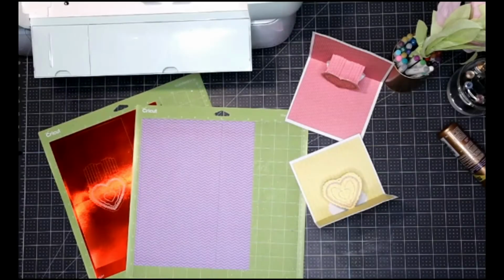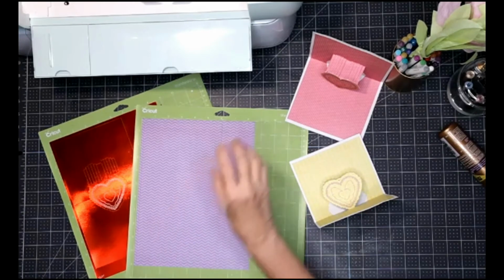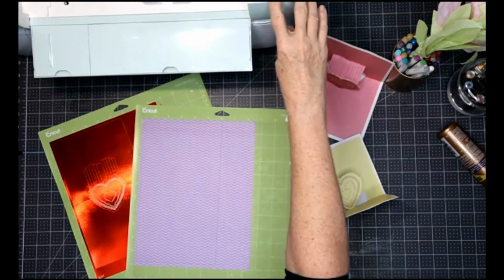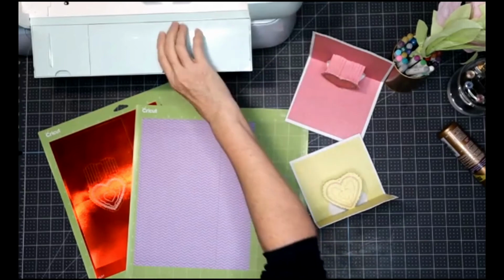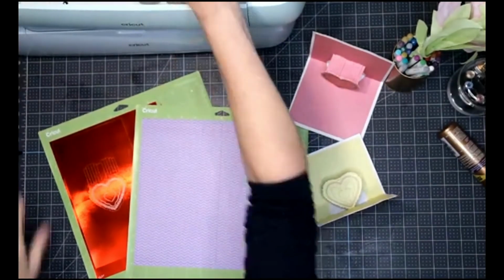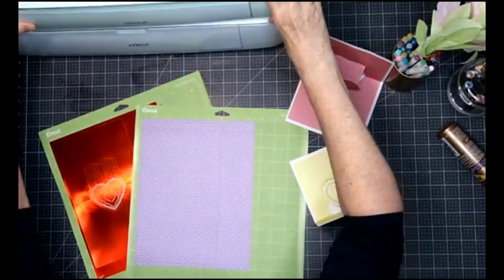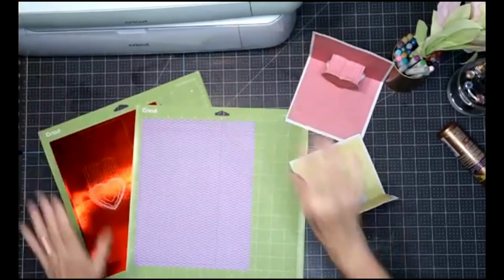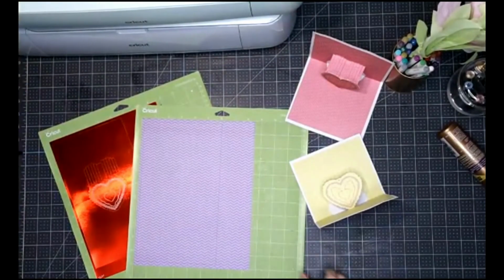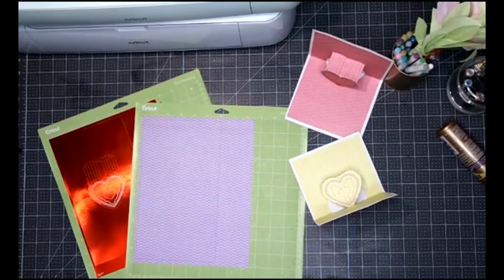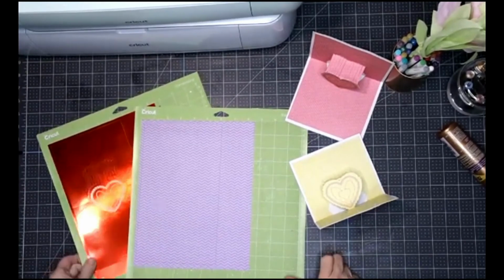Now I've cut this with my Explore here that you can see. And right now what I'm going to do is I'm just going to turn it off and just move it out of the way. I don't need to be using that right now, because what I have is I've pre-cut everything that I want to work with. So here we go.